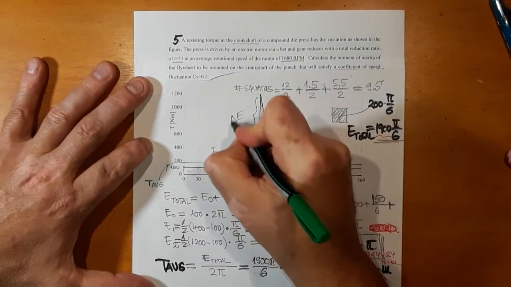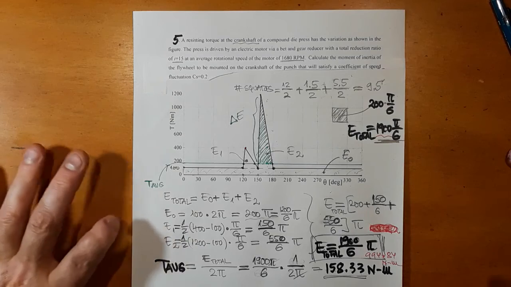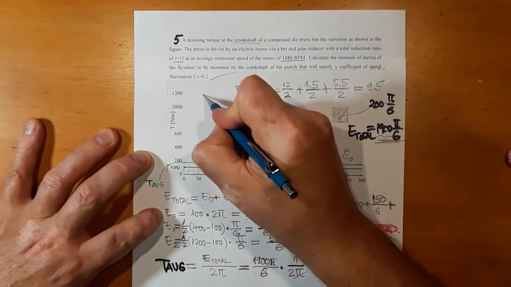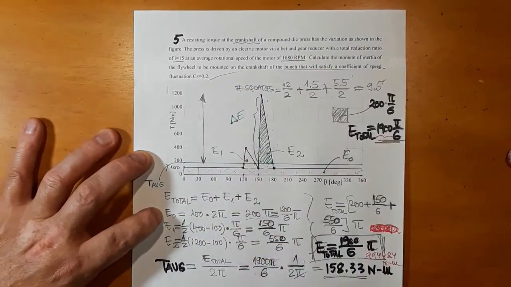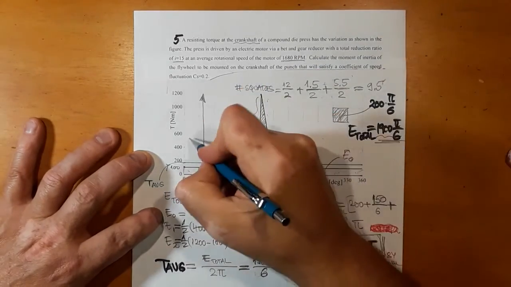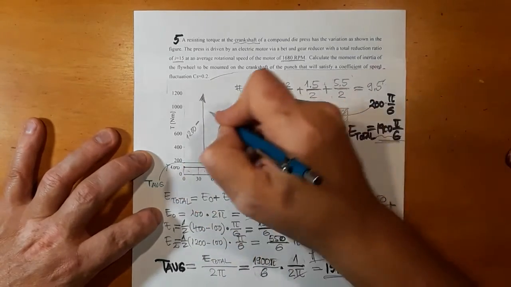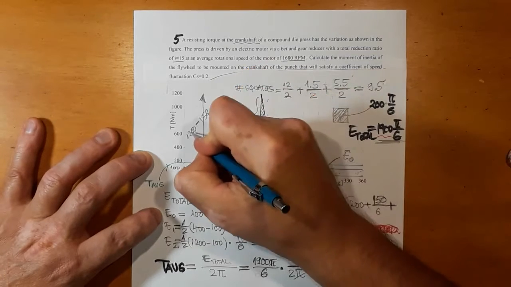So the delta E is going to be the area of this triangle. It's easy to find the height of the triangle. So height of the triangle is going to be 1200 minus T average, which is 158.33.